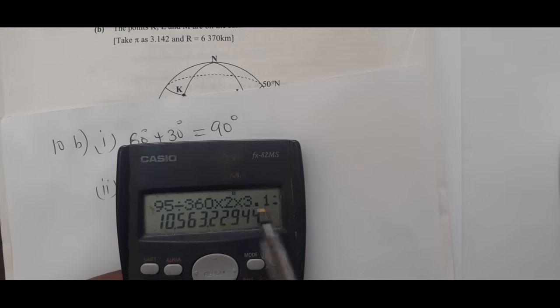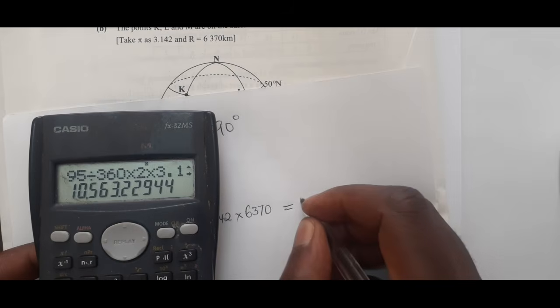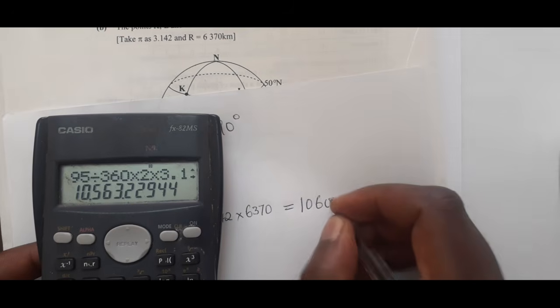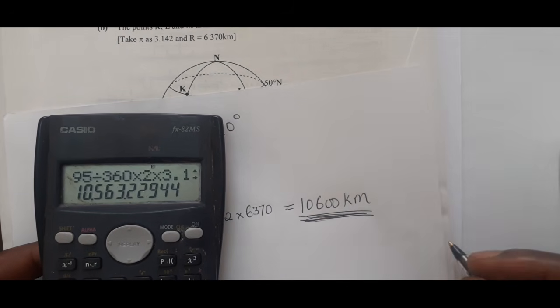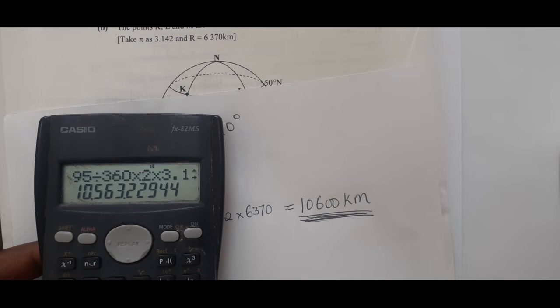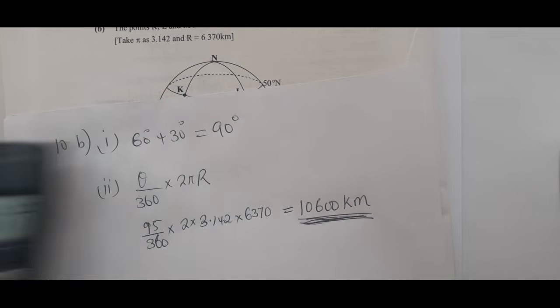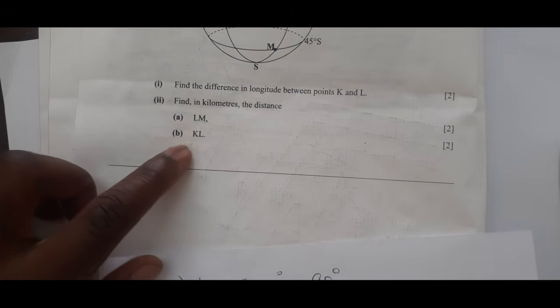So we get rid of 6, isn't it? So this will end up giving us what? Okay, when you round off to 3 significant figures.